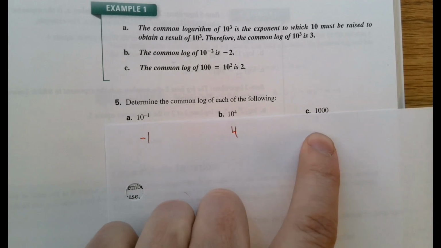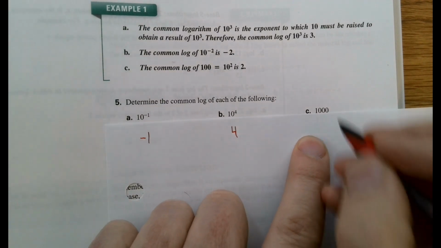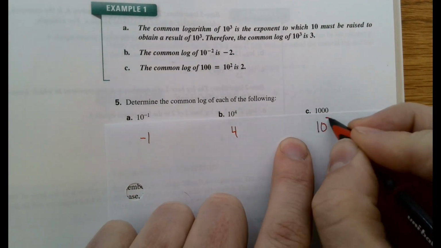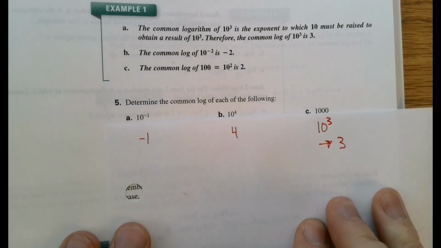When we get to 1,000, that base is not a 10, but we know how to write 1,000 as a base 10. That would be 10 to the 3. So the common log of 10 to the 3 would be 3.